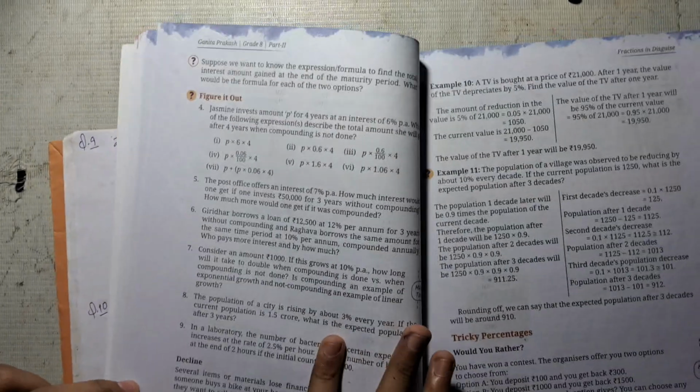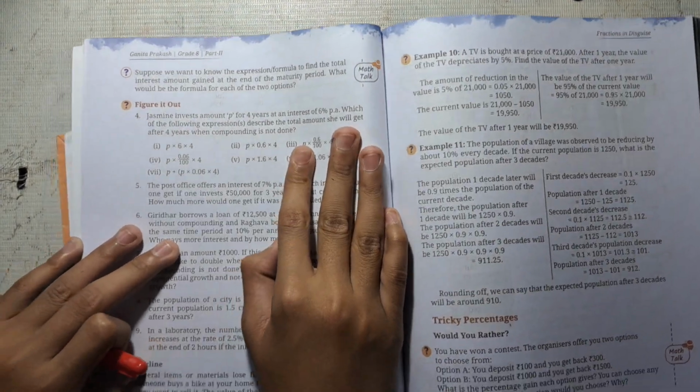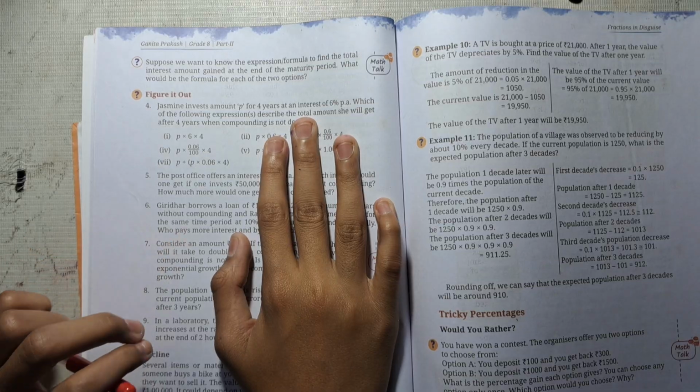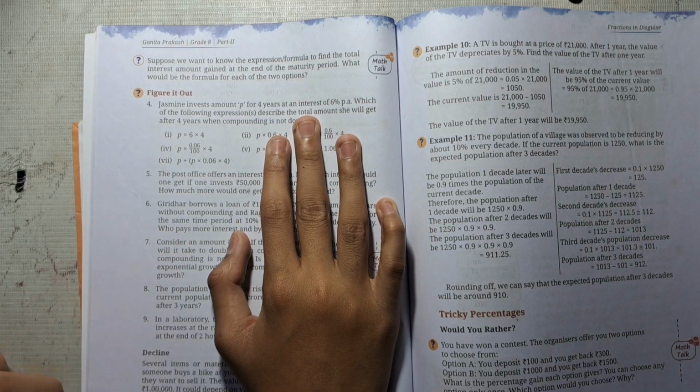नेक्स्ट है जैस्मीन इन्वेस्ट अमाउंट P for 4 years at an interest of 6% per annum.